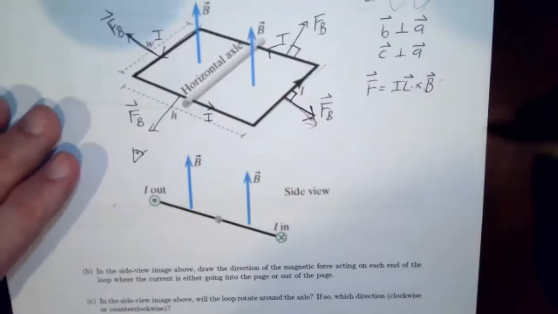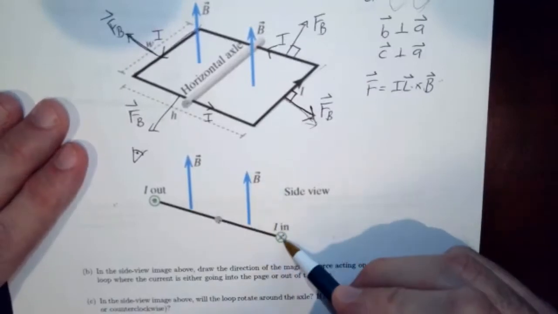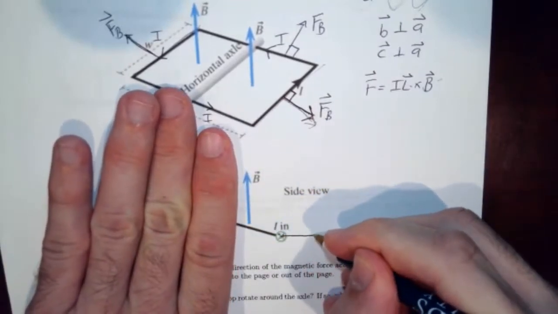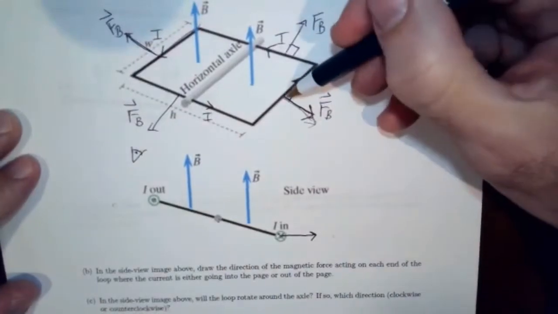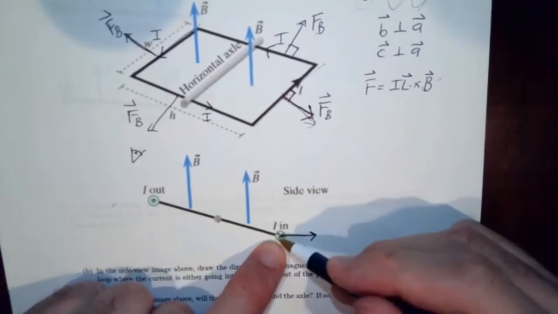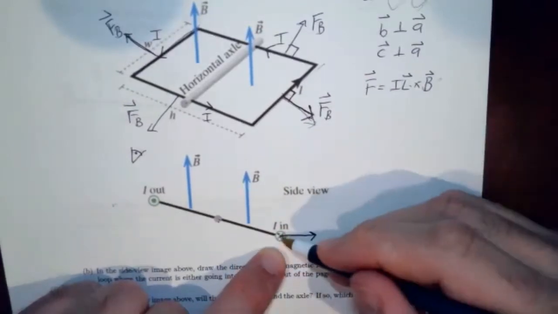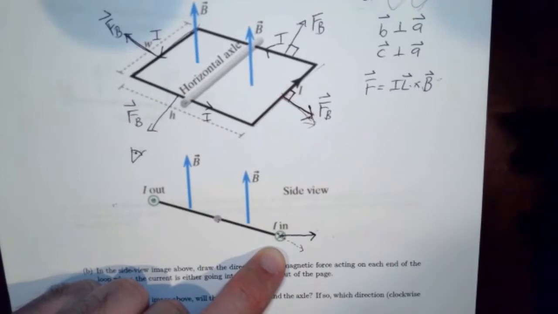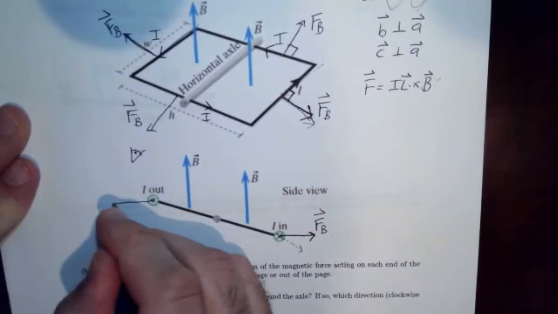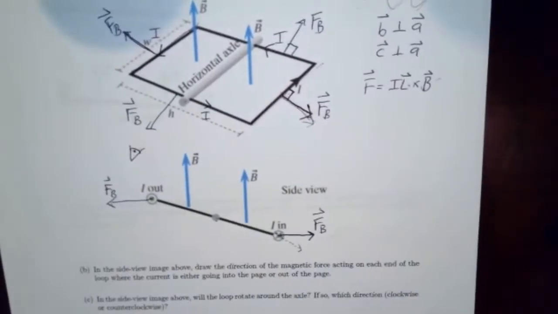Okay, so what are the directions of the forces? It has to be perpendicular to I and perpendicular to B, right? I is into the page and B is vertical. And so that means it must be like this, right? We already showed that it's pointing away from the axle. But in order to be perpendicular to I and B, it's got to point like this, not like this, because this is not perpendicular to B. Okay, so F_B. And then up here is pointing away. It's got to be perpendicular to I and B. All right, so that's the answer to part B.